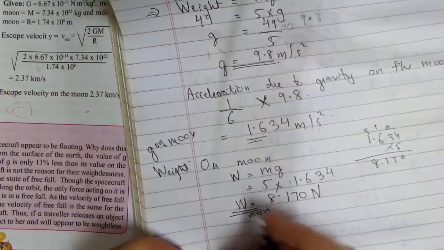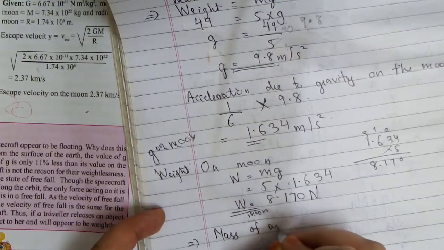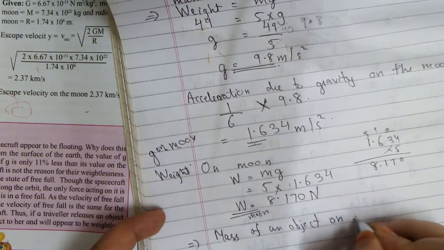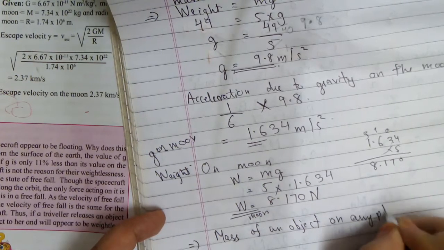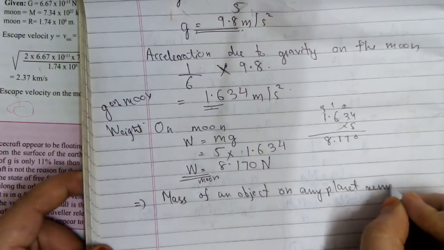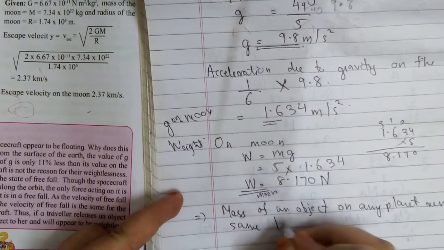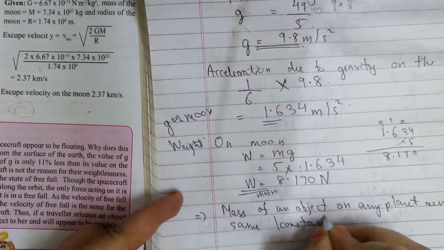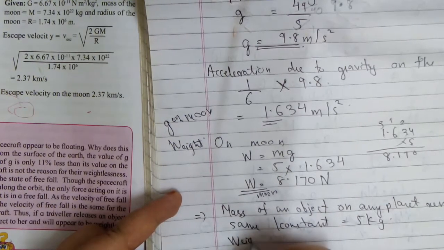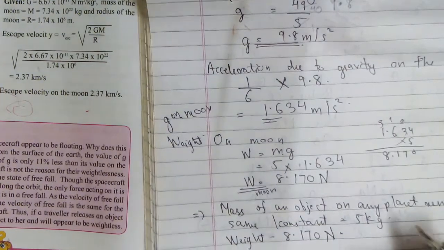Here we will write one sentence: the mass of an object on any planet remains the same or constant. So it will be 5 kg on the moon and the weight will be equal to 8.170 Newton on the moon.